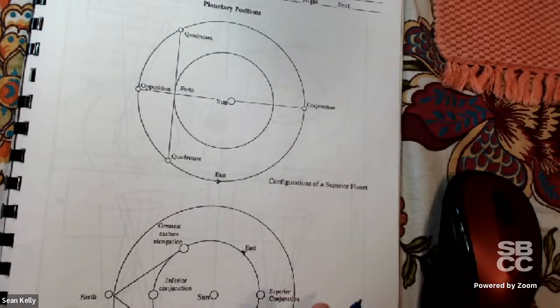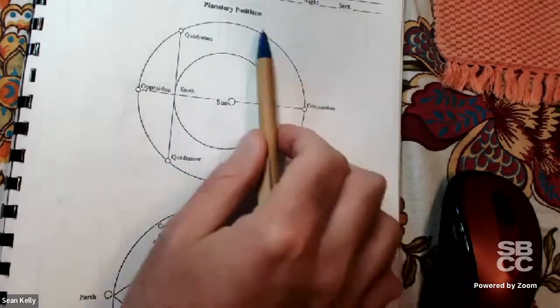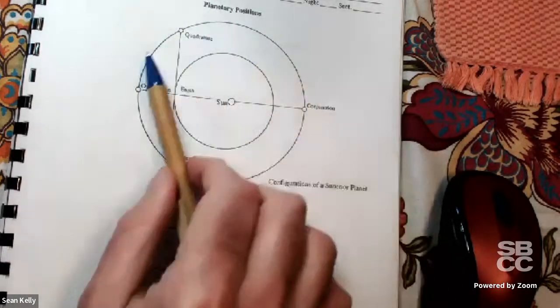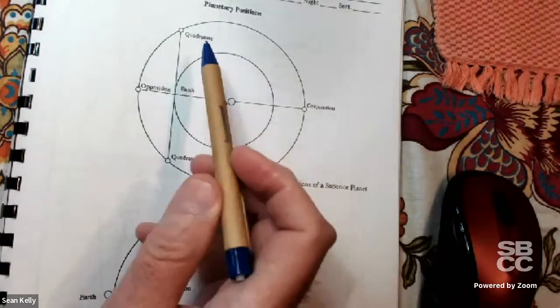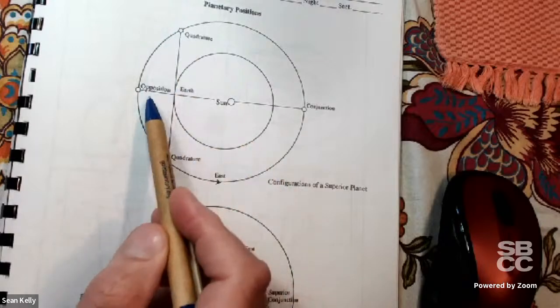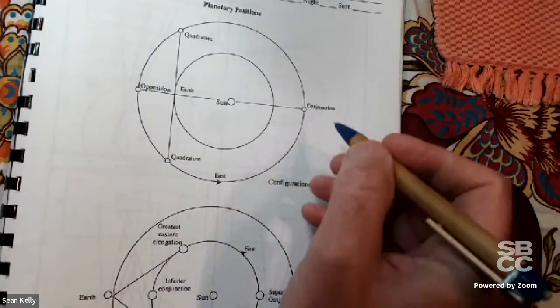Okay, so take a look at the first picture. The idea is that we are on the Earth and we're watching a planet that's orbiting the sun further out than we are. We have these four special positions. Here's one, here's the second, here's the third, here's the fourth. And so this is an important word. We'll start with this one.